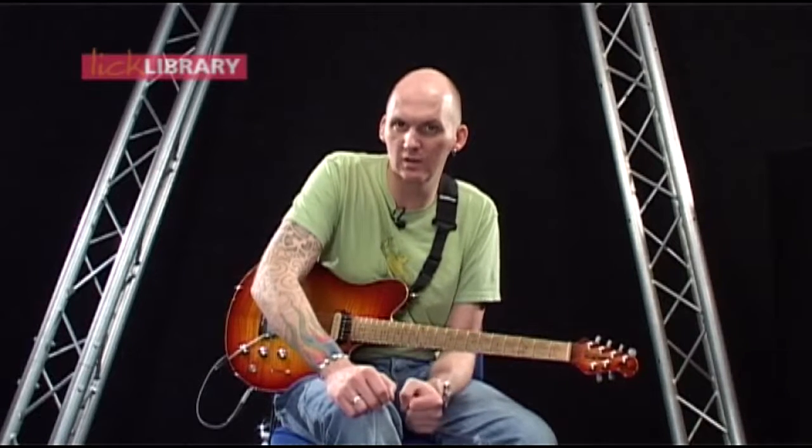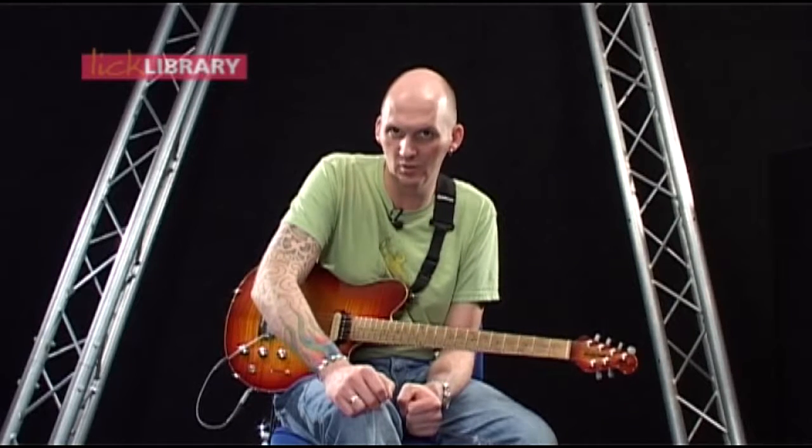So I'm now going to demonstrate our little musical lick for you over the top of a C dominant chord, and this is C minor pentatonic over the C dominant 7th chord.